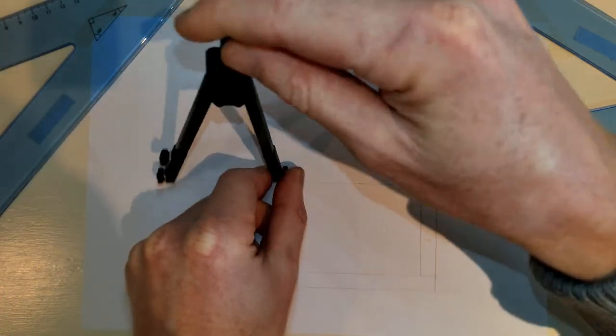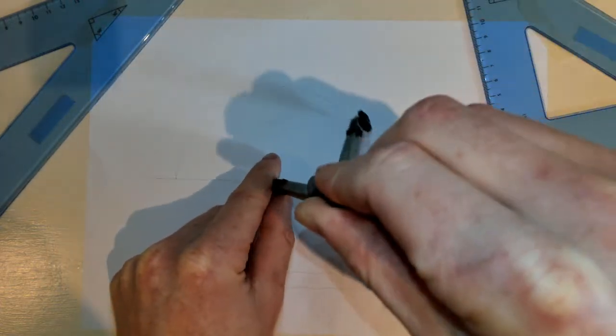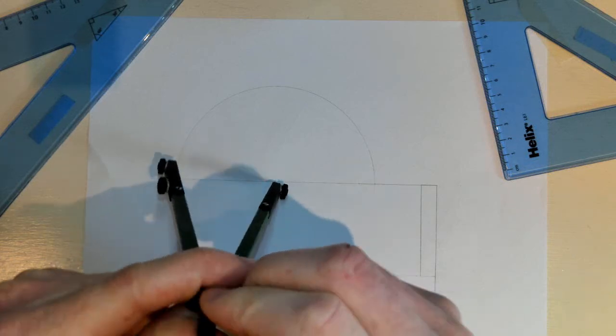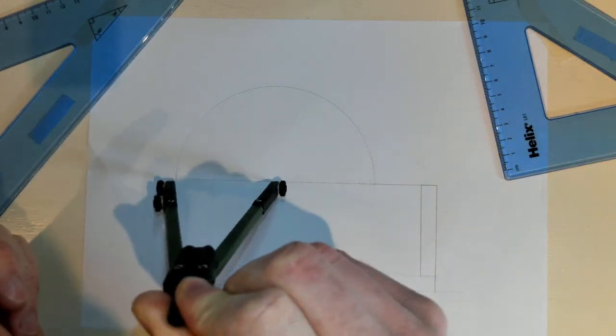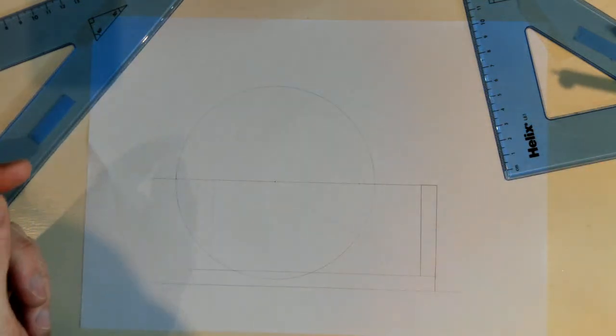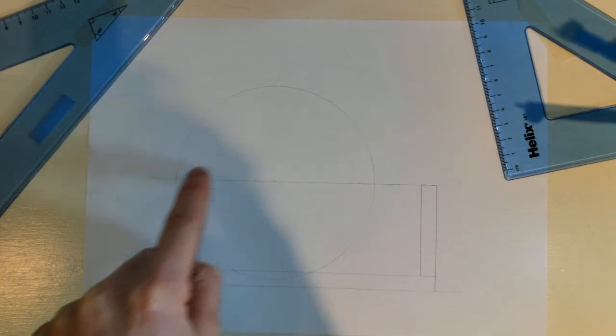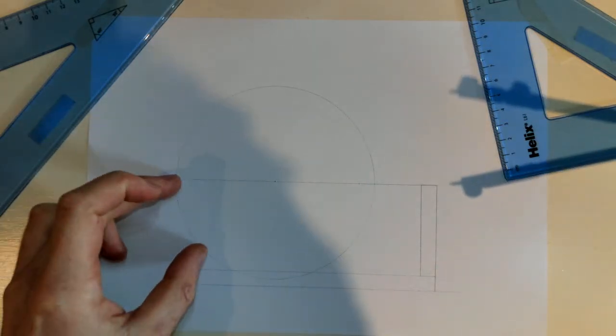So I'm putting my compass right in the middle there where I measured the 65, and I'm going to draw a semicircle on top. And what I'm actually going to do, and you'll see why in a minute, is draw a full circle, like so.